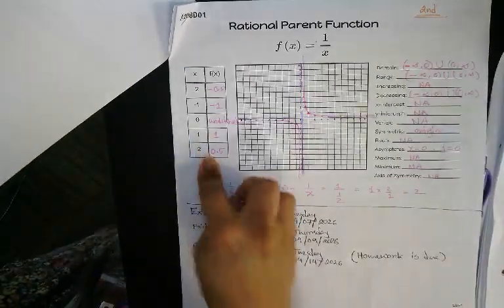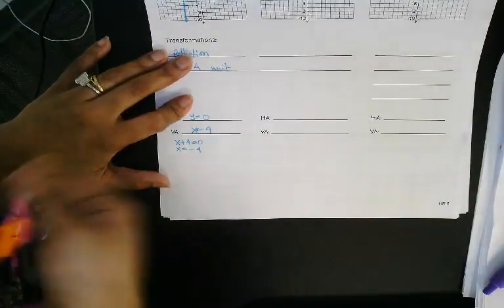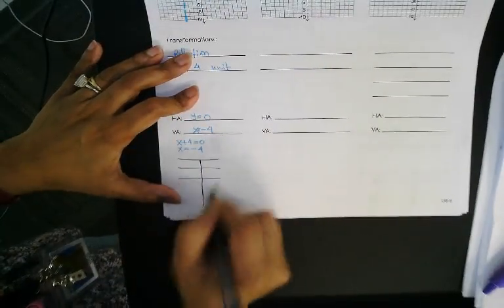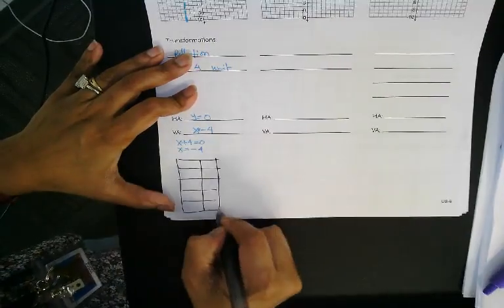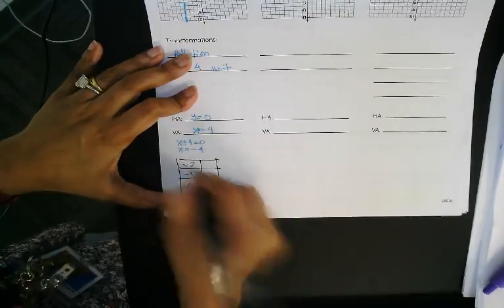Now we have to find the points. I always take the original graph that we did before. So this table, the standard one that we used. Let's write down all the regular points that we have. So 0, 1, 2, negative 1, negative 2.